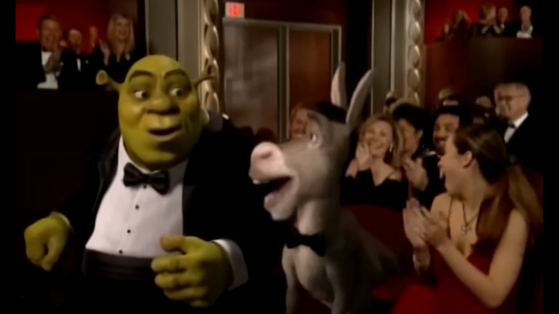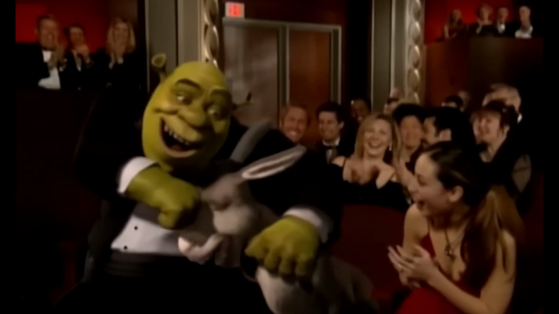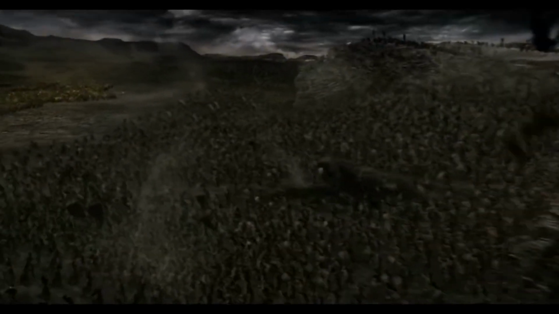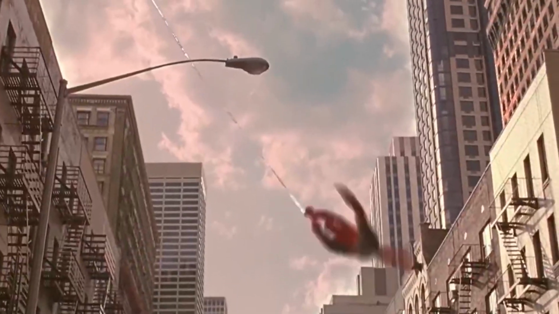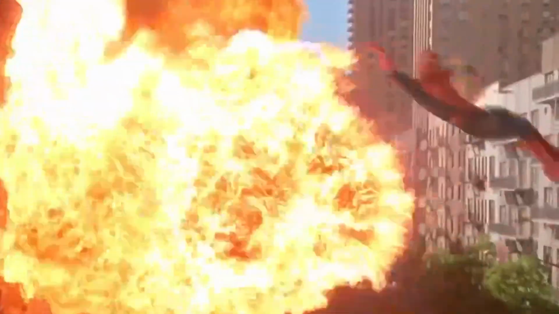Shrek would be the first CGI film to win the Academy Award for Best Animated Feature, and Lord of the Rings: The Fellowship of the Ring would be the first to use AI for digital actors. 2002, we'd see Spider-Man with a photorealistic animated costume.